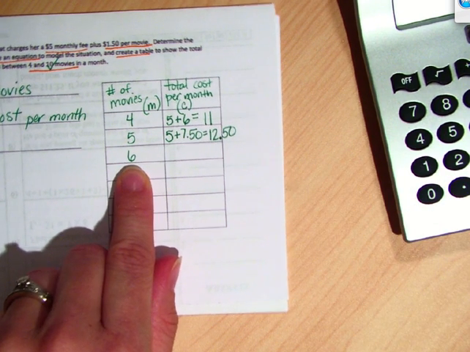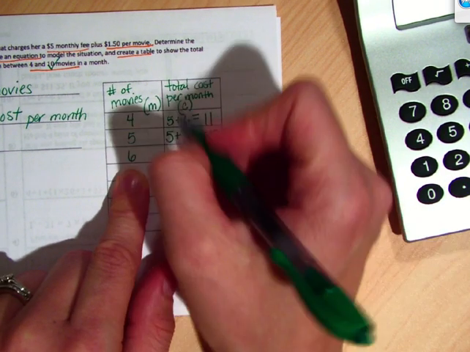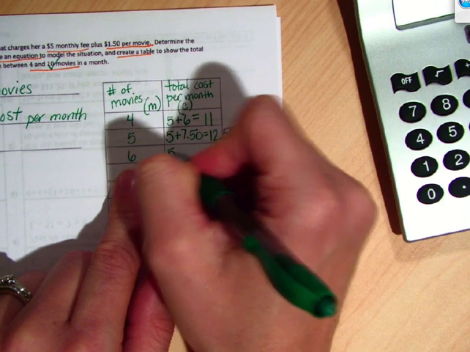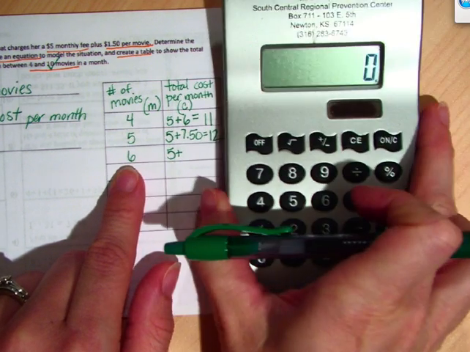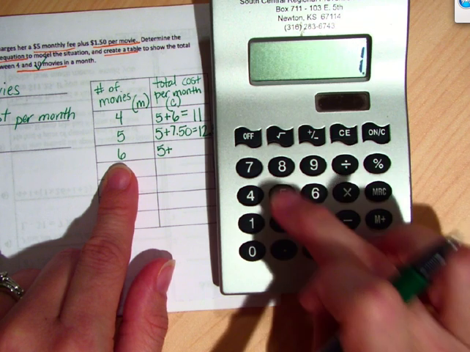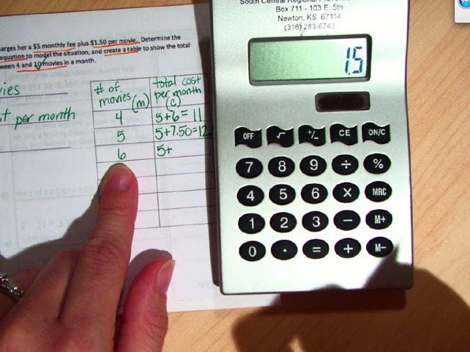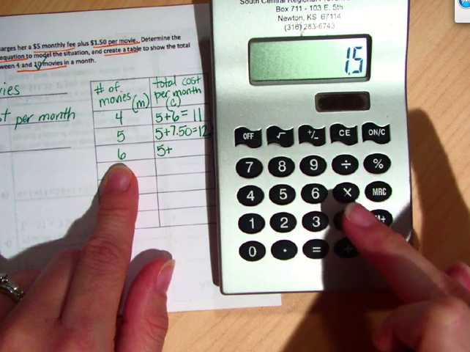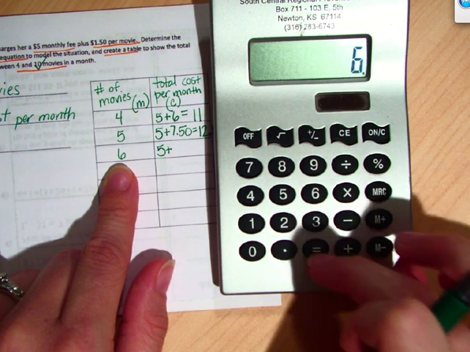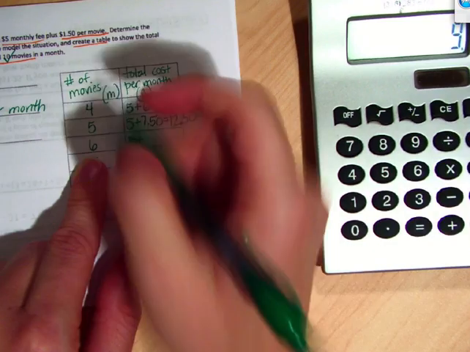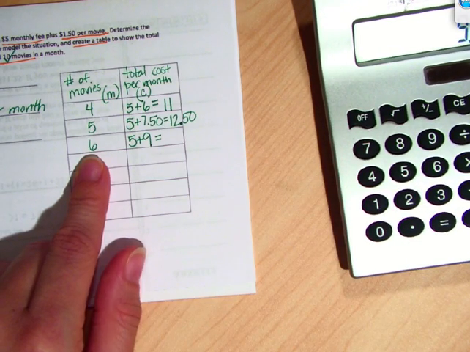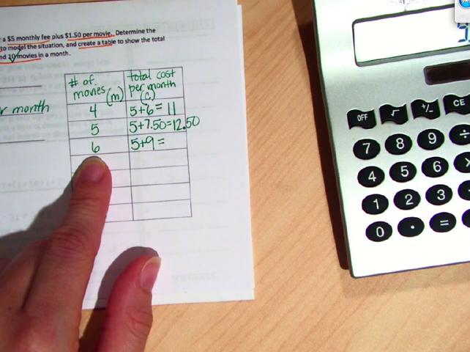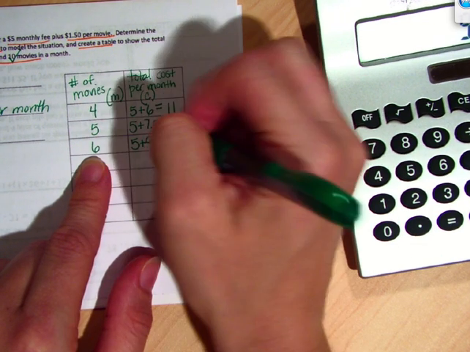Okay, well, I have $12.50. Could I rent 6 movies? Well, you have a $5 monthly fee no matter what, plus $1.50, and now I'm noticing that I can just do 1.5 because that 0 really doesn't mean anything. So I'm going to shortcut it here. 1.5 times 6 is $9. Okay, if she rented 6 movies, it would be $14.